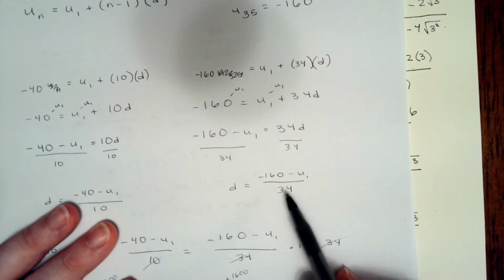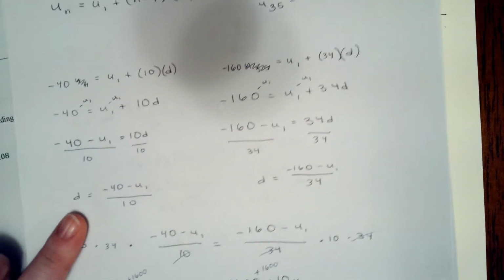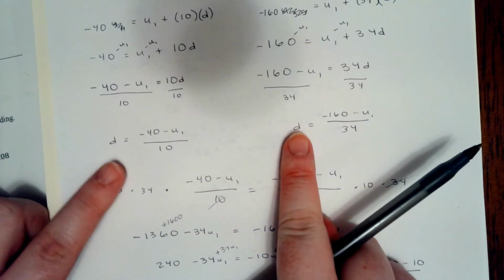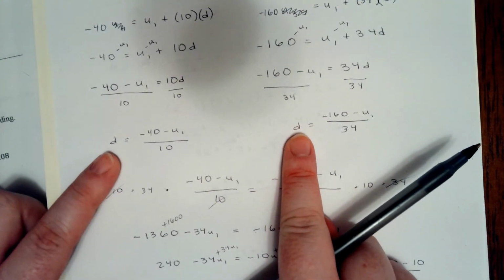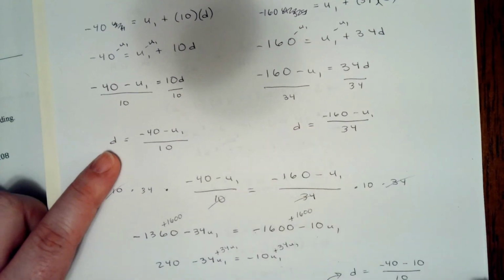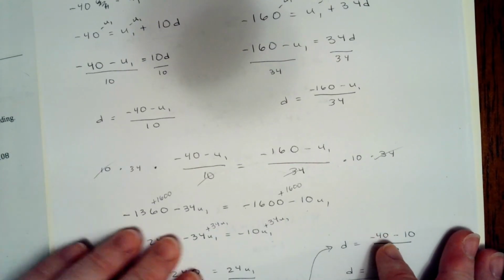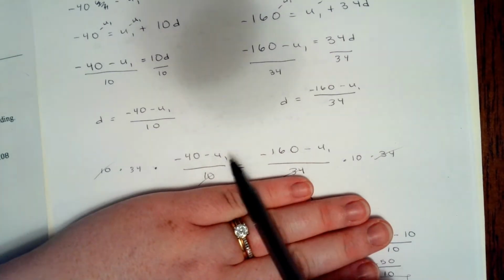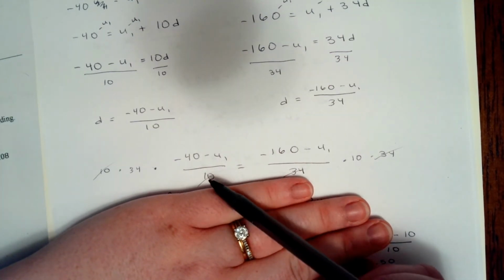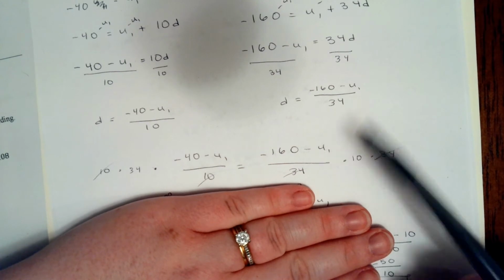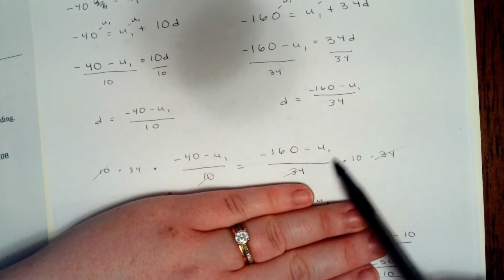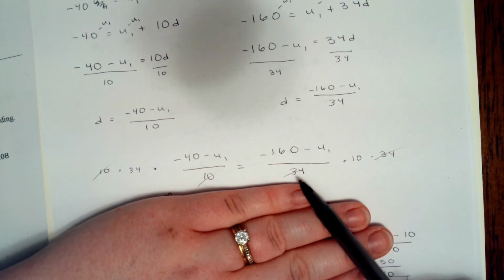Now, just like in previous problems, when we have d and we know that they're the same, we can set them equal to each other. So that's exactly what we're going to do. Okay? Negative 40 minus U of 1 over 10 equals negative 160 minus U of 1 over 34.